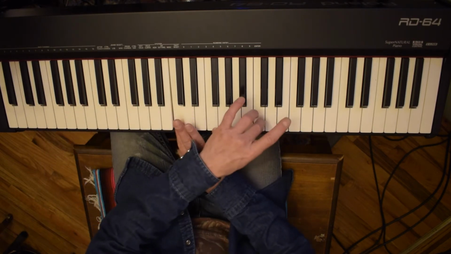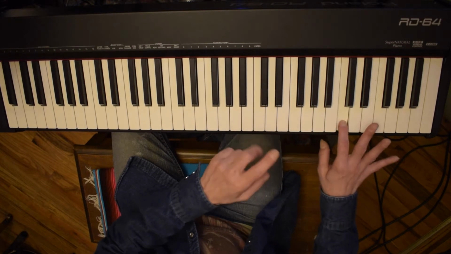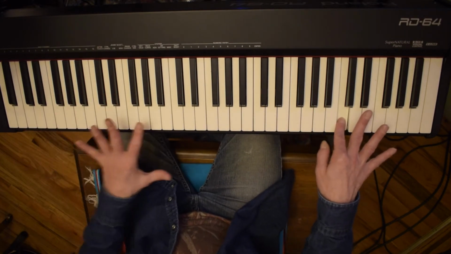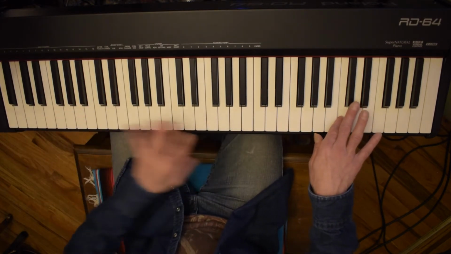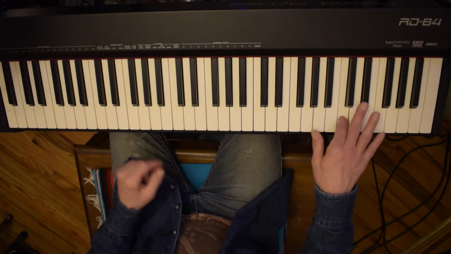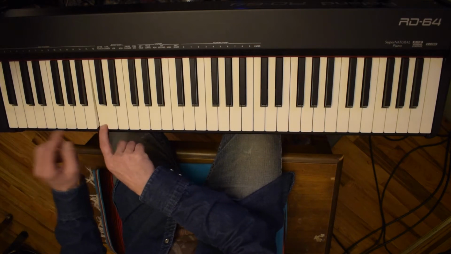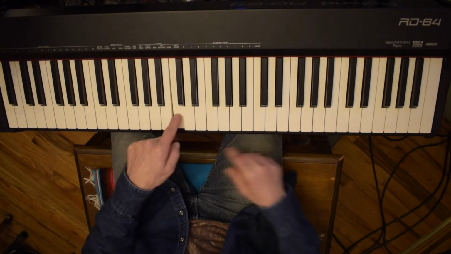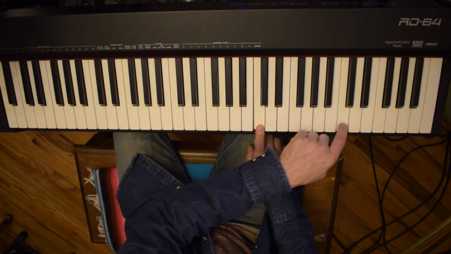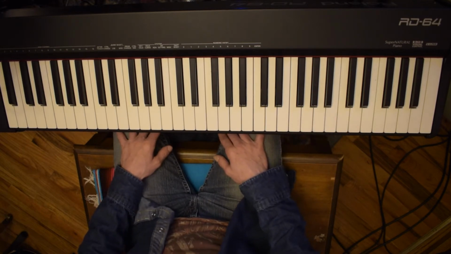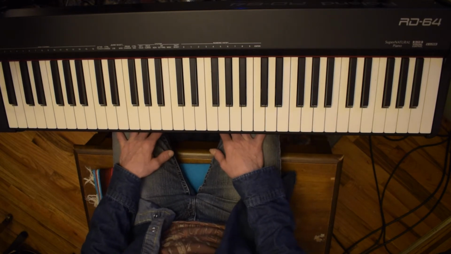Here's the next octave. Interestingly enough, the frequencies of these notes are multiples of one another. I'm not sure what the frequency of this note is, but this one is double that frequency, and this is double that one. This is double again and double again. For you science people out there.